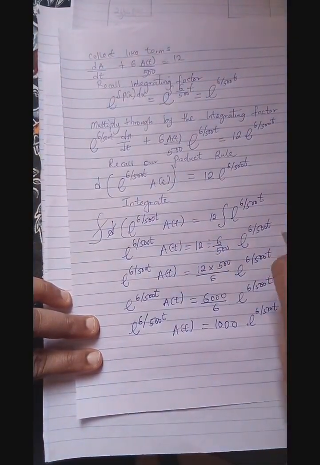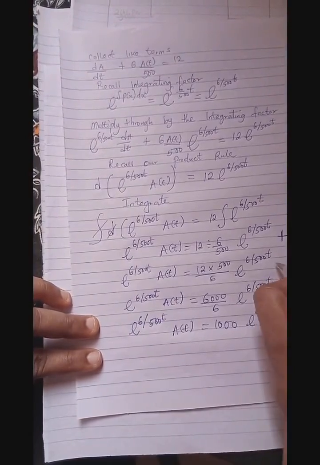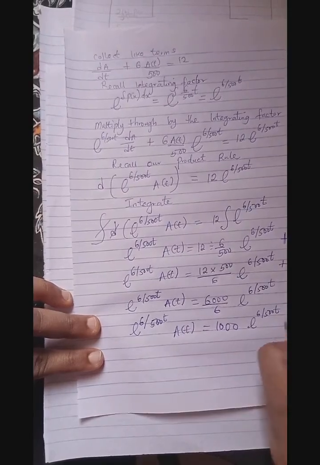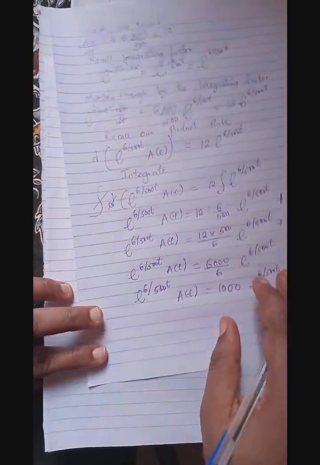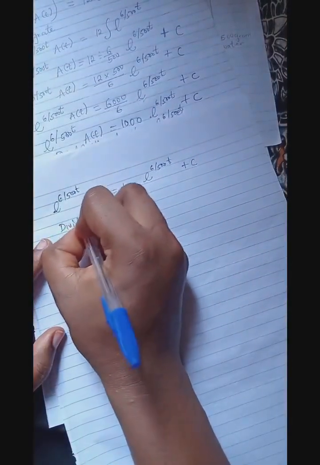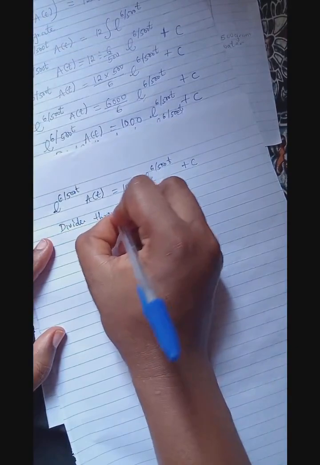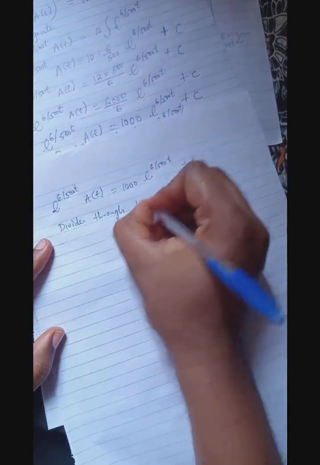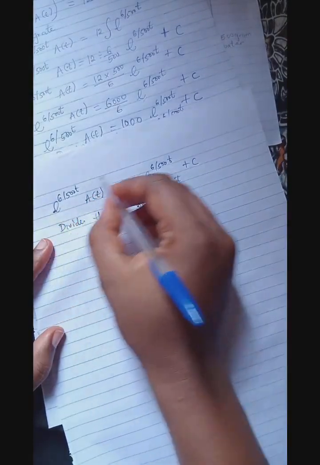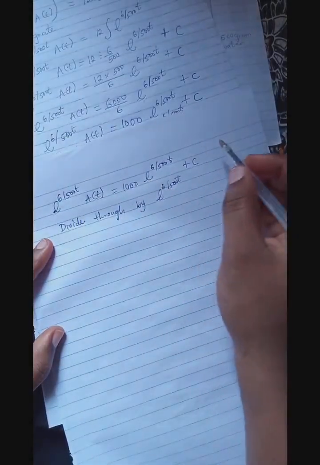When you integrate, we have a constant, plus C. So we divide through by e to the 6 over 500 t.